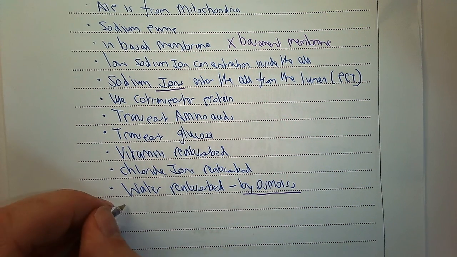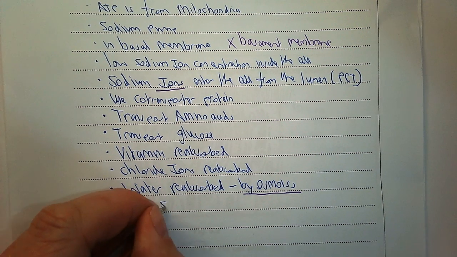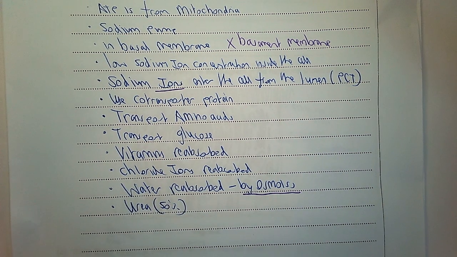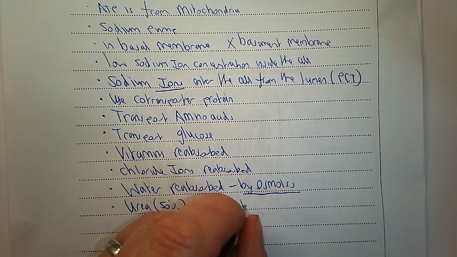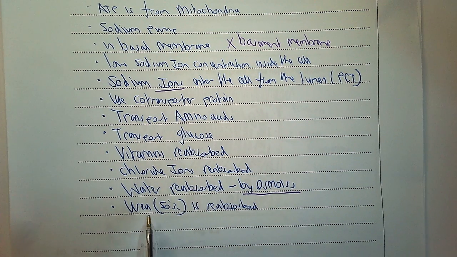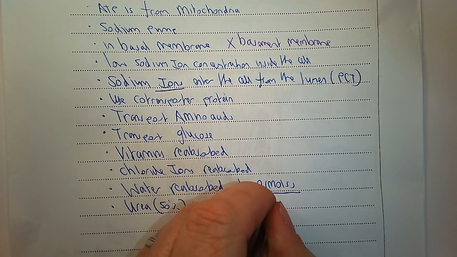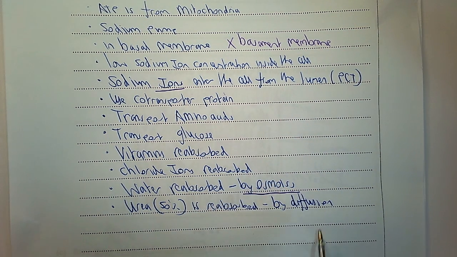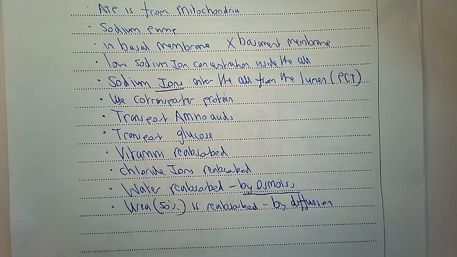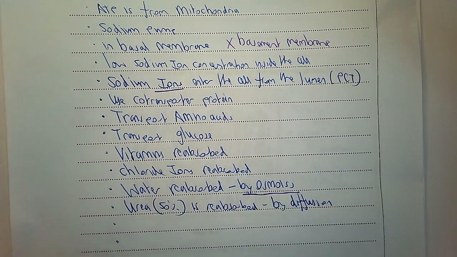Right, some urea, about 50%, is reabsorbed, and that's because urea is generally a small molecule, and that will be by diffusion. It'll just diffuse from a high concentration in the lumen of the PCT to a low concentration in the blood because it's being filtered out in the Bowman's capsule. Right, you've got two other nitrogenous wastes.